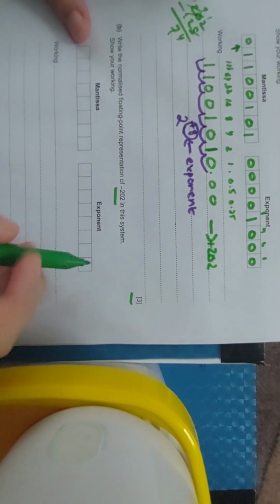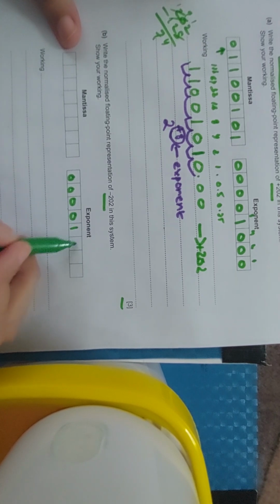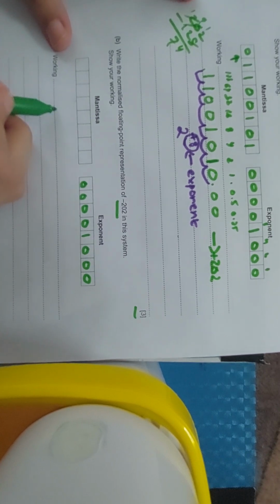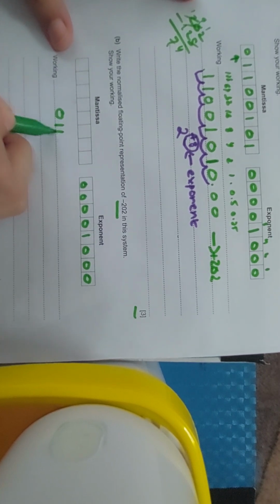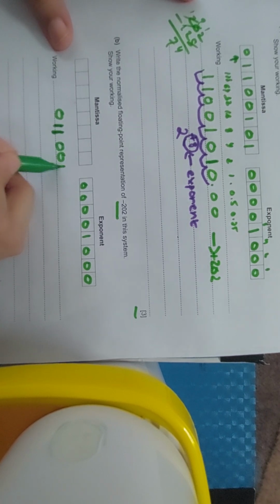You're going to take 2's complement of the mantissa of positive 202, while the exponent remains the same because exponent doesn't really matter in this sign thing. So for this I'll just write the exponent as it is, 0 0 0 0 1 0 0 0. And then for the mantissa I have this 0 1 1 0 0 1 0 1. So this is my mantissa.